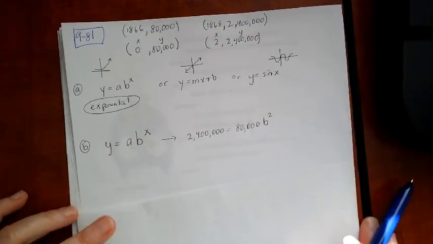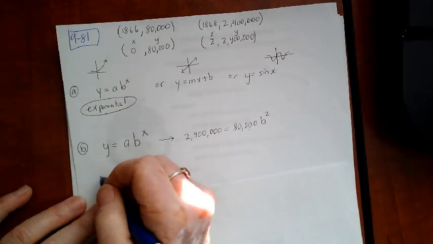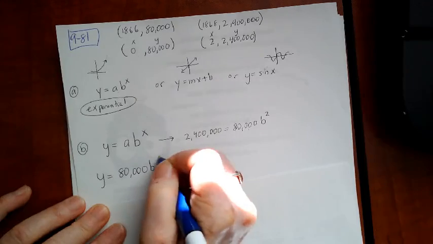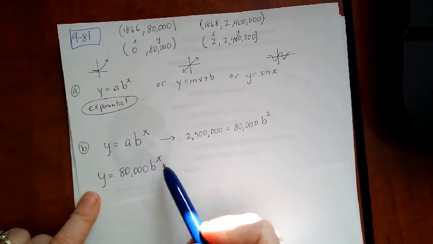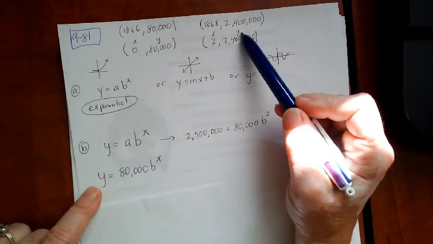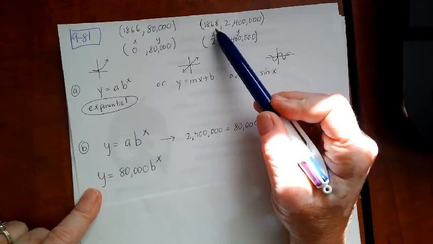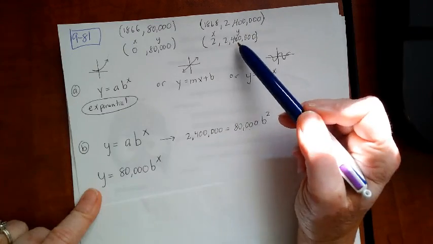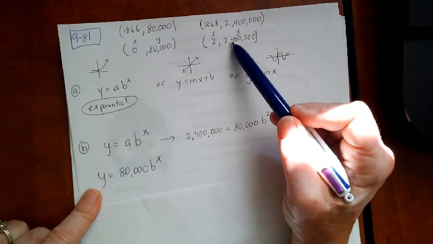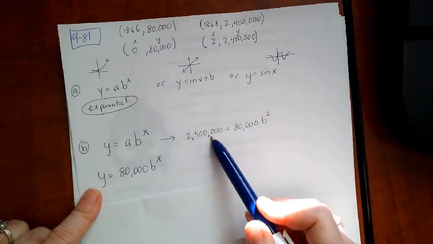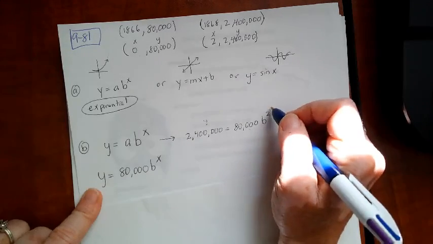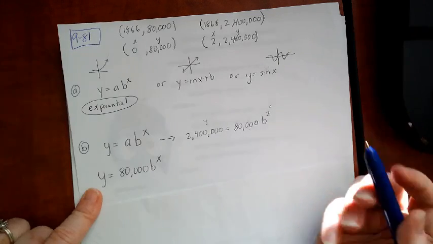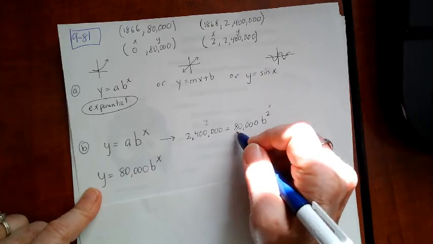Did I show that yet? I didn't. I'm going to plug in an x and y, an ordered pair here. So here's this other ordered pair. They said in 1868 it was 2,400,000. So I'm going to use the 2 as an x because it's 2 years later, and I have my y. I plugged this in for y and the 2 in for x, and I got this. Then I'm going to solve that to find out what b is.